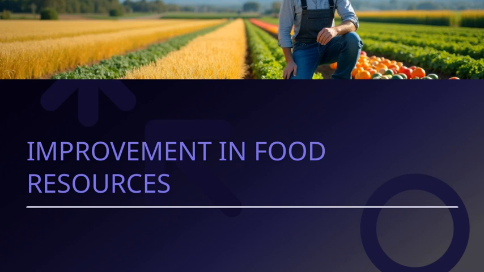We'll be exploring the topic of improvement in food resources. This is a crucial subject that touches on how we can better meet the needs of our growing population. Over the course of this presentation, we'll look at the challenges, innovations, and strategies that are shaping the future of food resources worldwide. Let's get started.